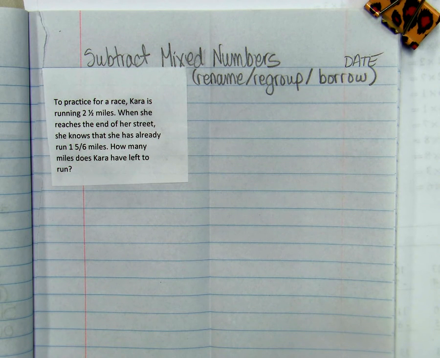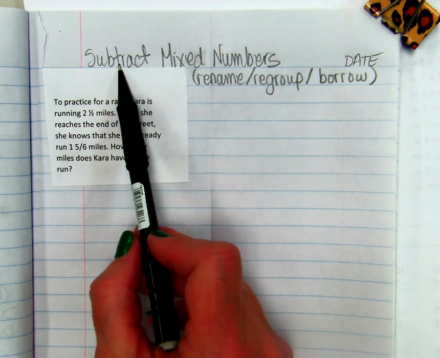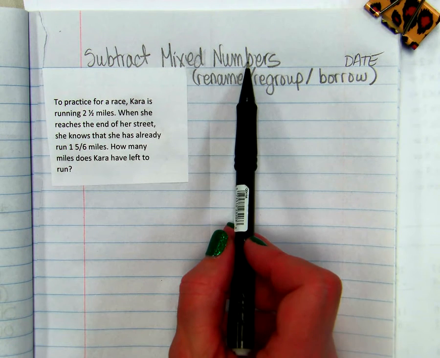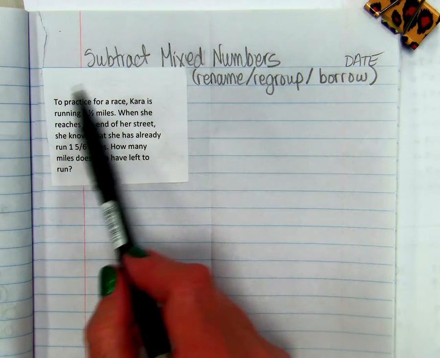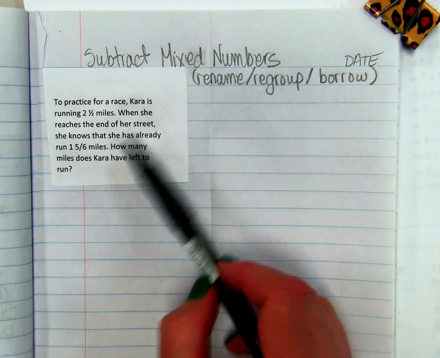It's time again for another great day in math. We're going to be taking notes in our journal, so go ahead and get your page all prepped. We are going to go to the next blank page, title the page, subtract mixed numbers. Get your working problem glued in.